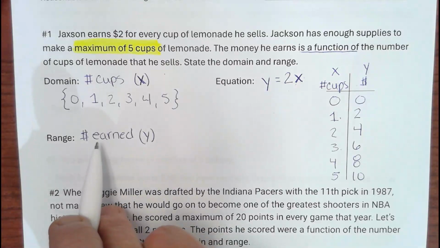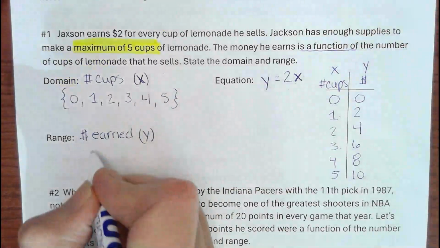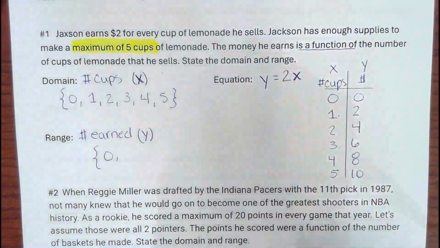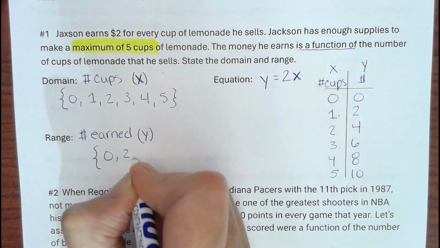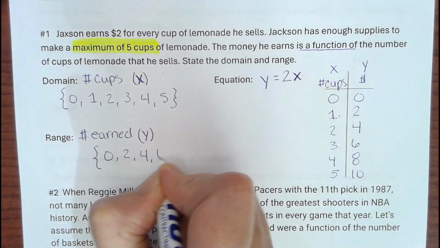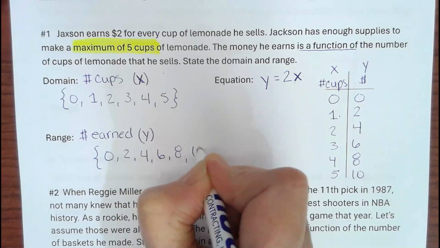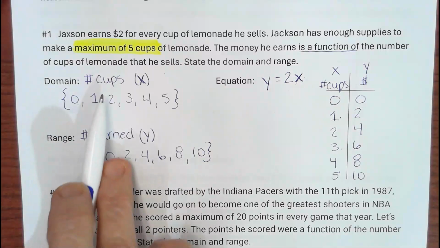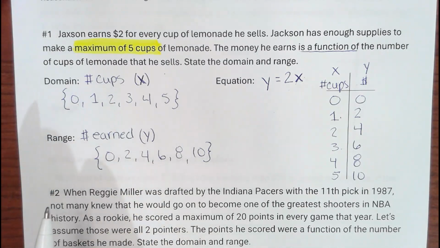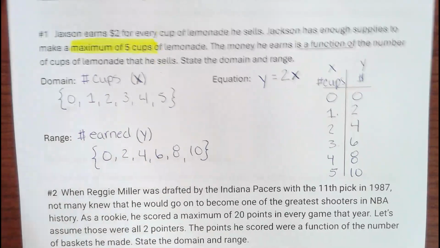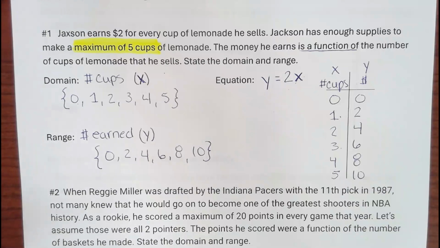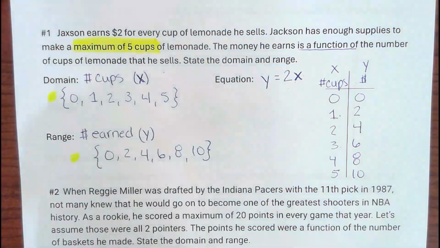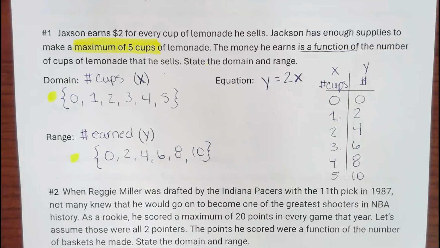Okay, now, the money earned. This is money over here. And we're going to list those values. Well, he can make $0 if he sells 0 cups, $2, $4, $6, $8, and $10. So notice now, in addition to writing the words to express our domain and range, we are now putting values to our domain and range, okay? So it says state the domain and range, and right here is your answer. There's the domain, and there's the range.